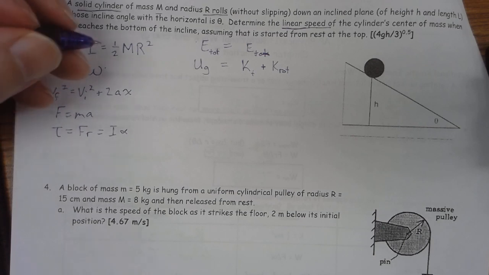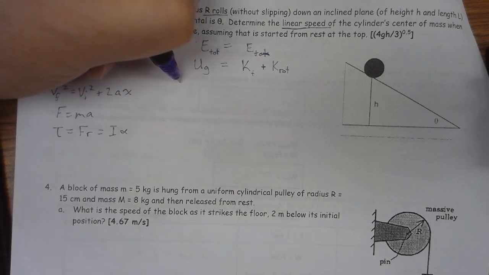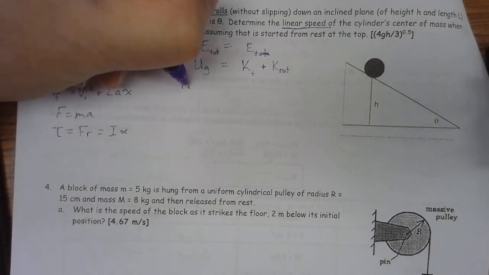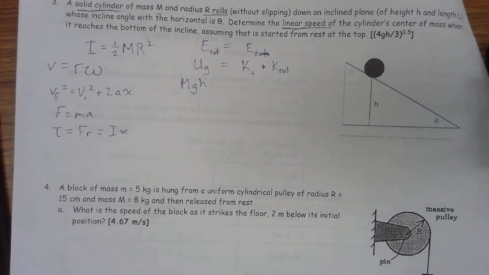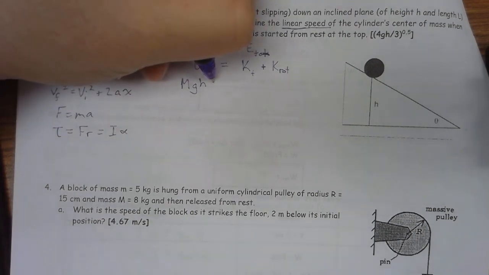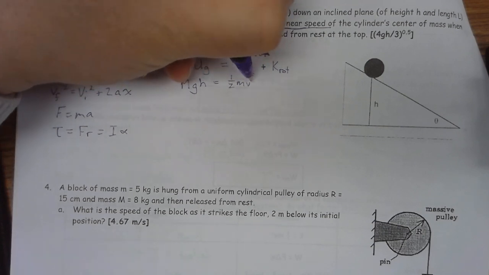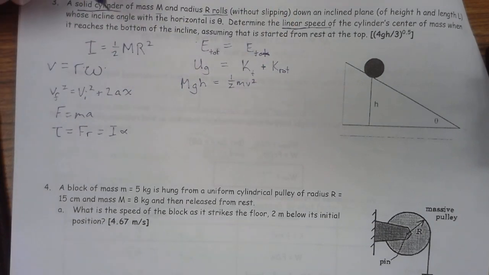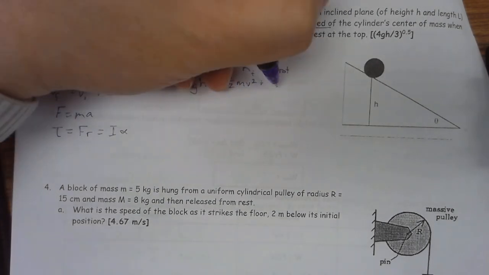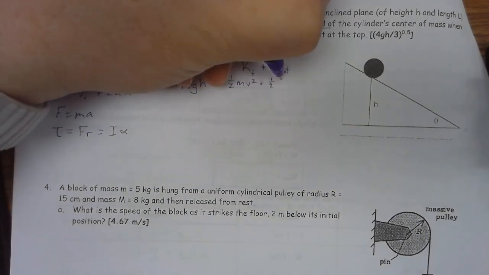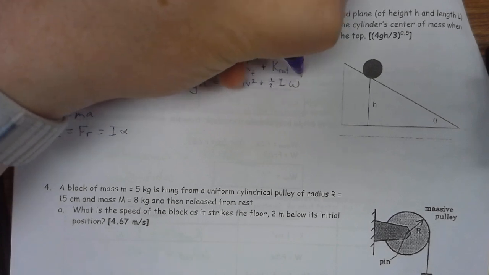And then all we have to do is label our things. We've got mgh, and we have K translational being 1/2 mv squared, and K rotational being plus 1/2 I omega squared.